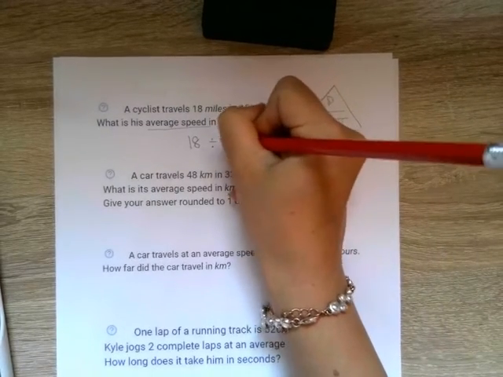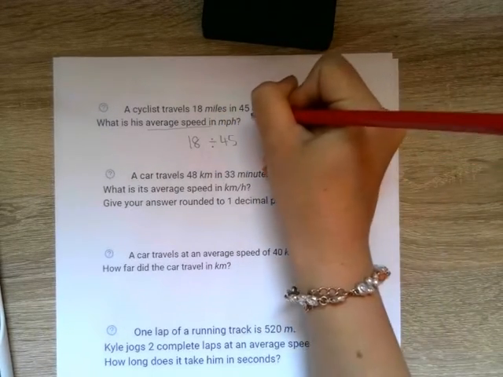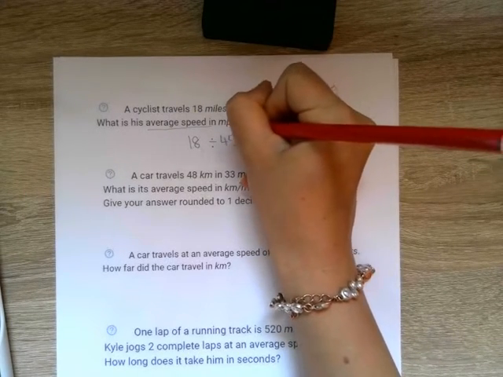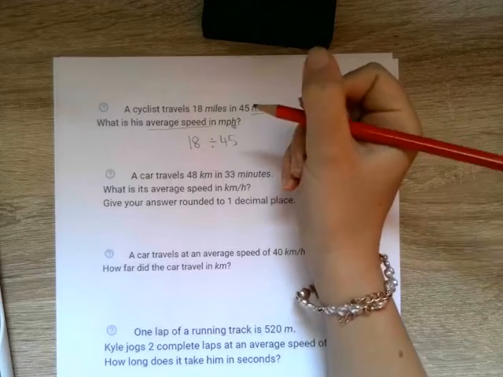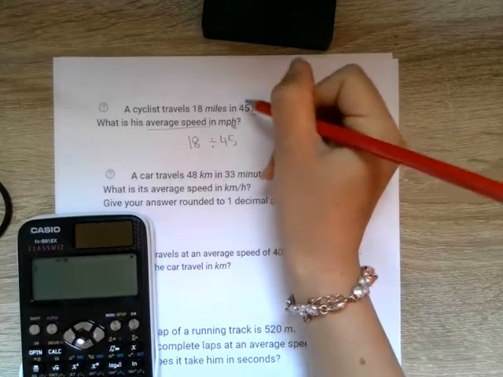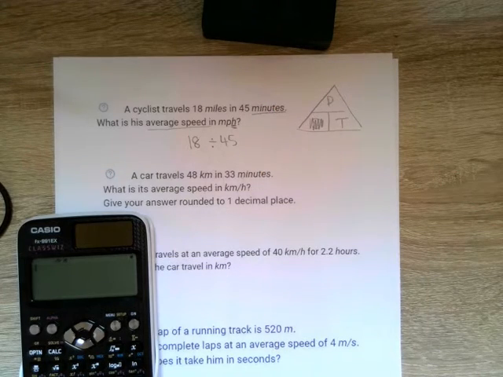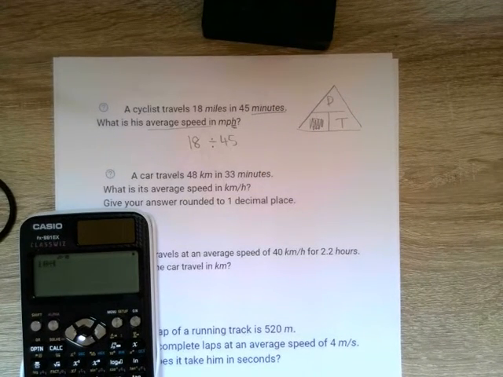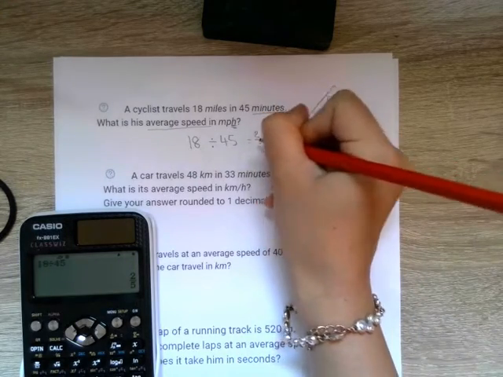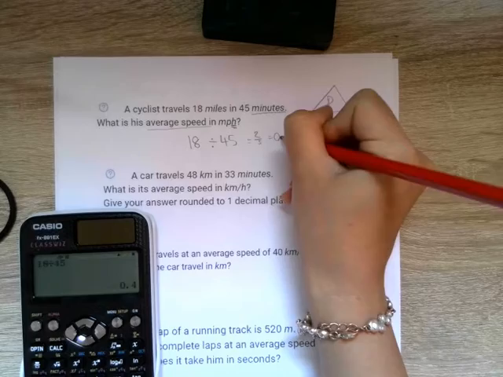Now, one thing to watch out for is that this is in minutes, and then it's asking for the speed in miles per hour, so we're going to have to be careful of that in a minute. So when we do the 18 divided by 45, I wouldn't worry about the fact that's in minutes for a second, let's just do the calculation. So 18 divided by 45 is 2/5. Or you could change that to 0.4.